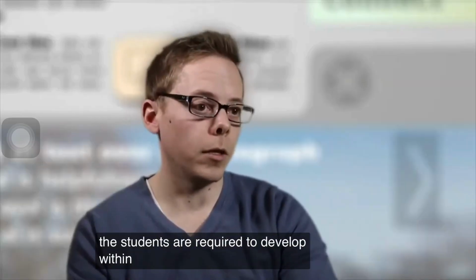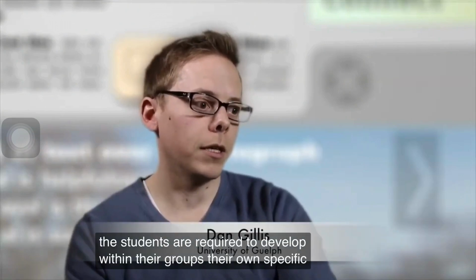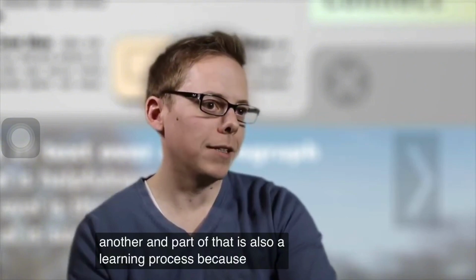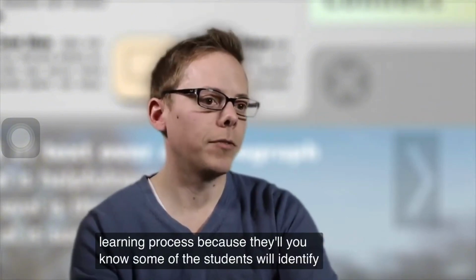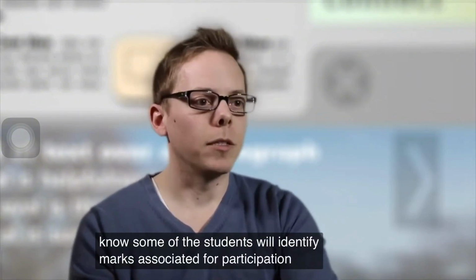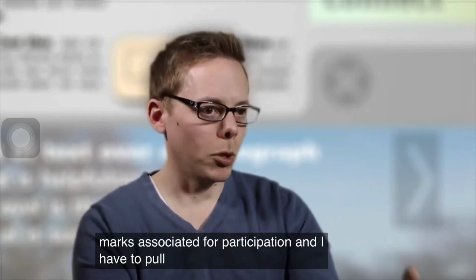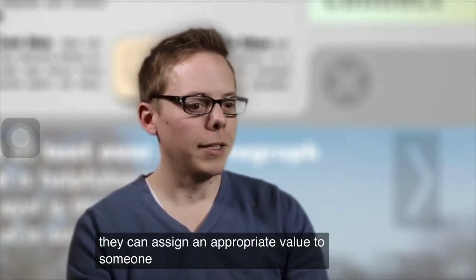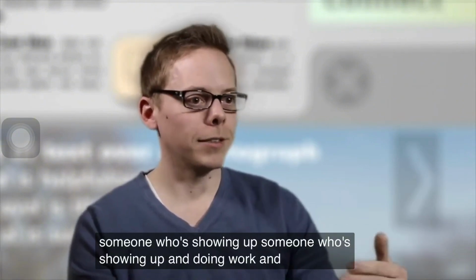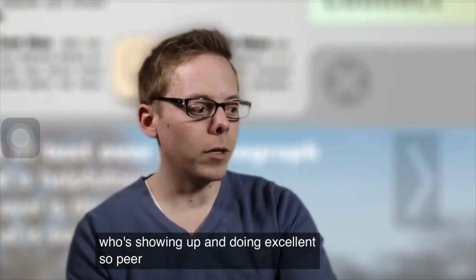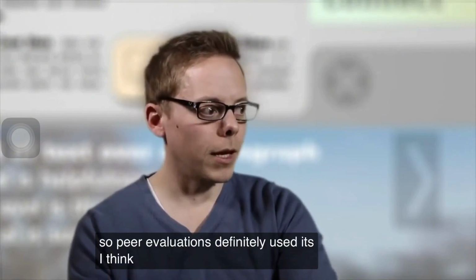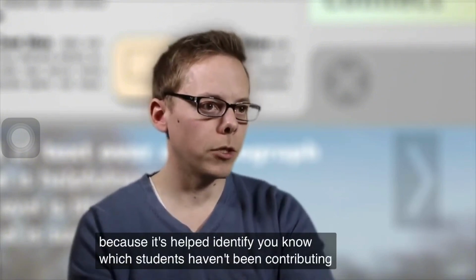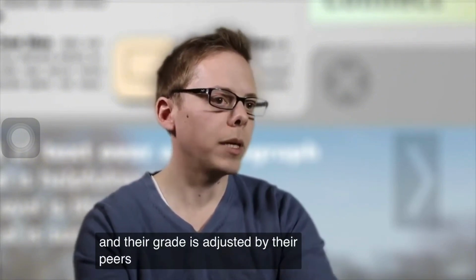The students are required to develop within their groups their own specific rubric for how they are grading one another. And part of that is also a learning process because some of the students will identify marks associated for participation. And I have to pull out of them what participation actually means so that they can assign an appropriate value to someone who's showing up and doing work, and someone who's showing up and doing excellent work. So peer evaluation is definitely used. I think for the most part it's been good because it's helped identify which students haven't been contributing, and their grade is adjusted by their peers, essentially.